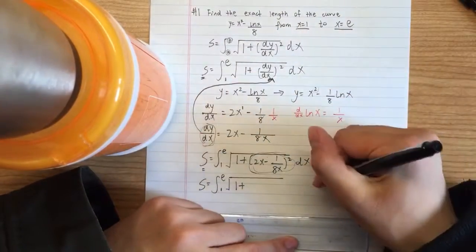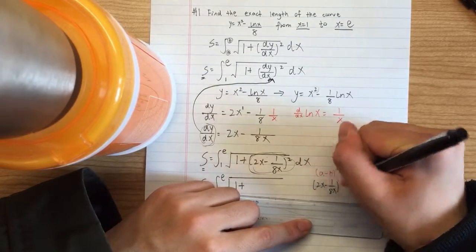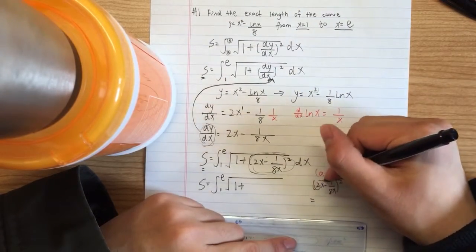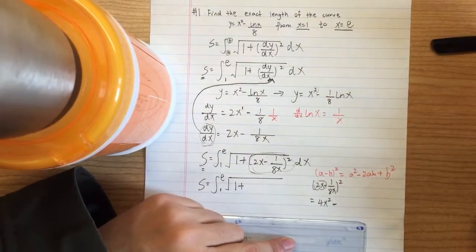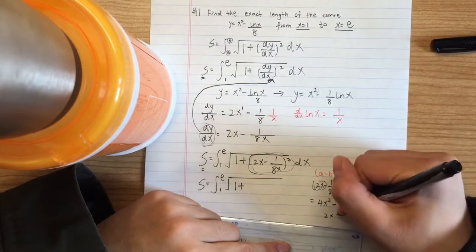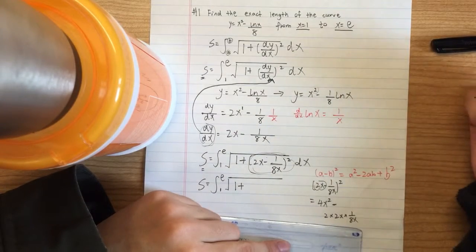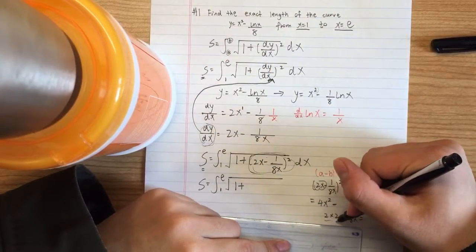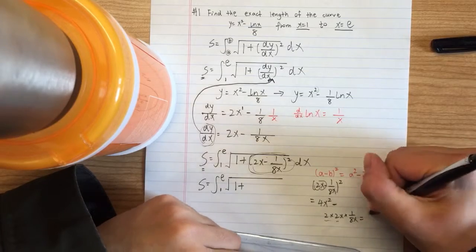So (2x minus 1 over 8x) squared equals, the square of 2x is 4x squared, minus 2 times 2x times 1 over 8x, equals 2 times 2 is 4, and 4 times 1 over 8 is 1 over 2.